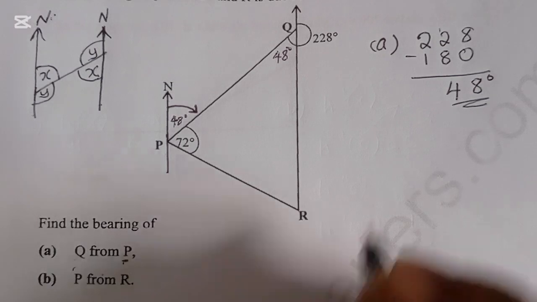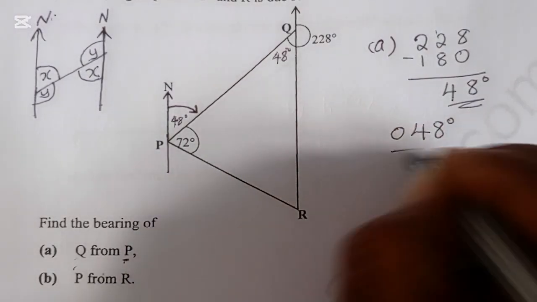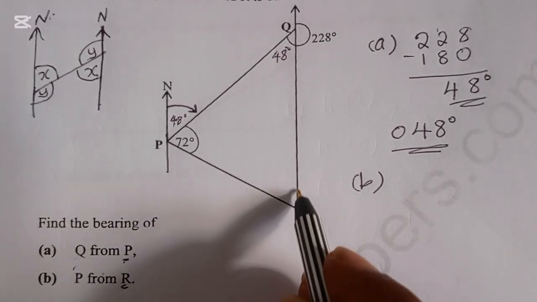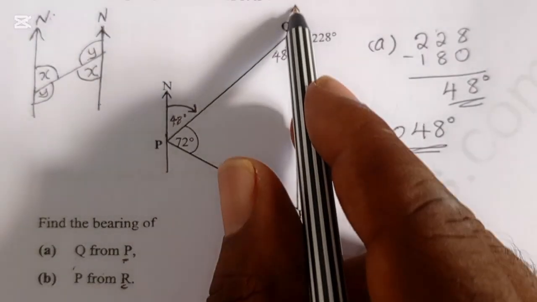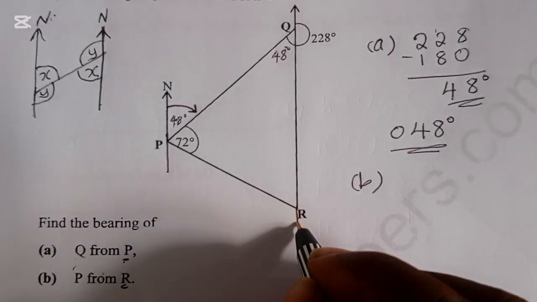So the answer is 048 degrees. Remember that bearings are calculated in 3 digits. Part B, find the bearing of P from R. So you need to go on R, which is the last letter here. So this is R. R, we already have a true north. So here I just have to extend it like this.